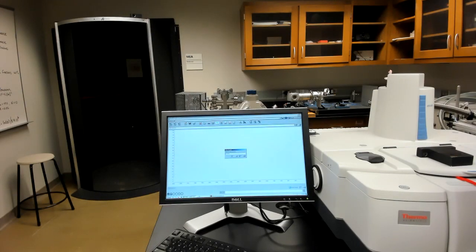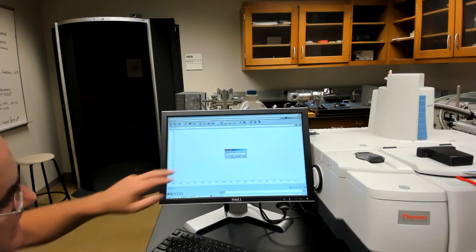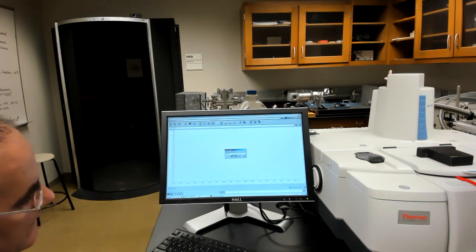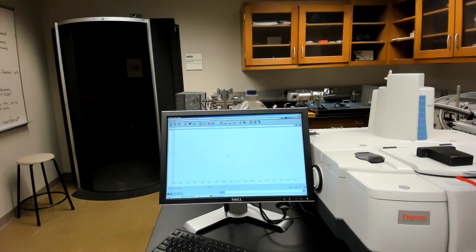Okay, well now we're ready to take our measurement. So we've set up the spectrometer so that it's operating at the highest resolution, and we told it to start acquiring data. It asked us for a file name, and now we're ready to go. All right, and it's off.